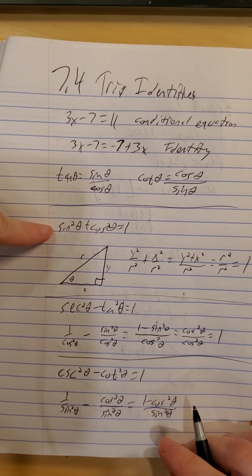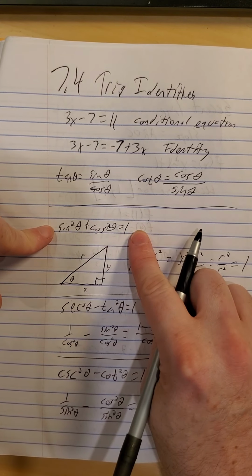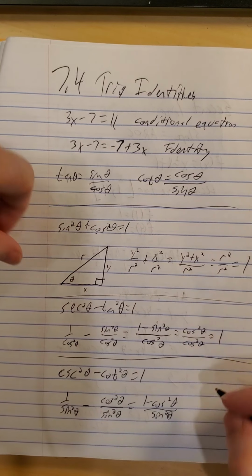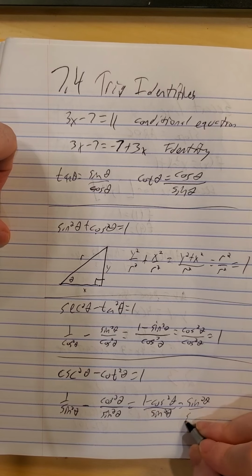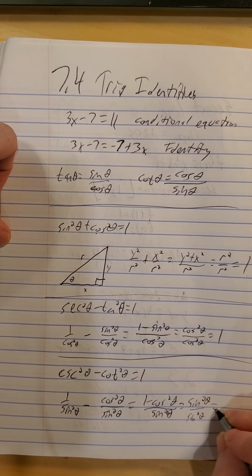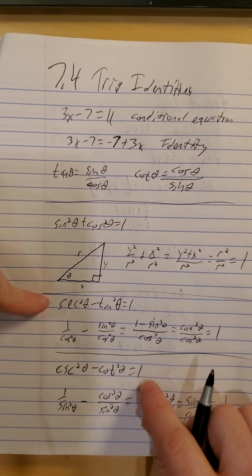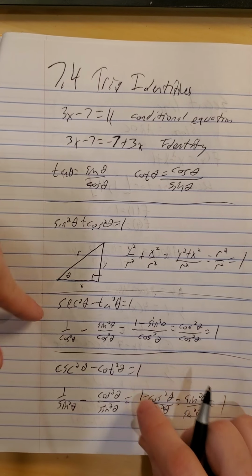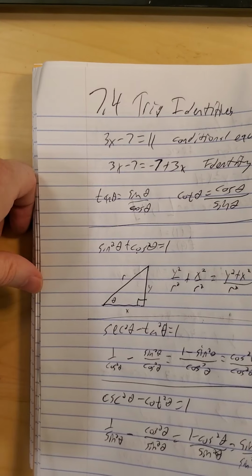And by our first Pythagorean identity, 1 minus cosine squared would indeed be the sine squared. So you have sine squared theta over sine squared theta. Remember those two on your Calc 2 days. It'll make your life easier. Those come in handy.